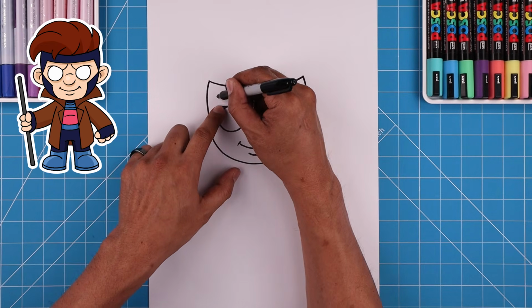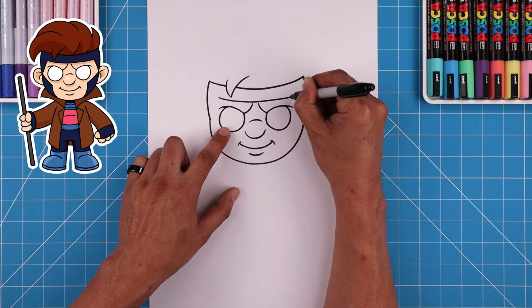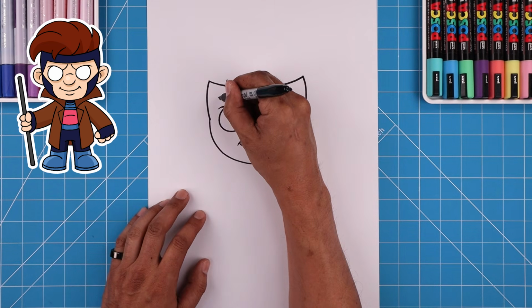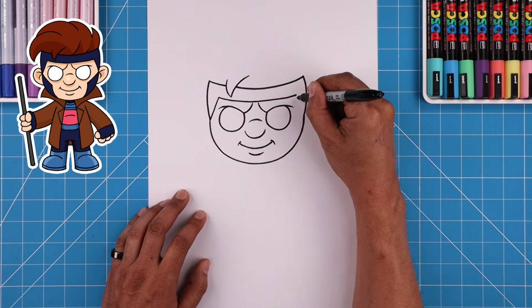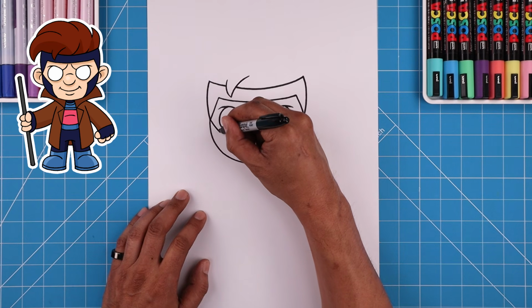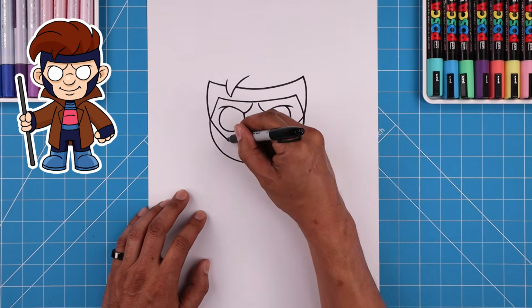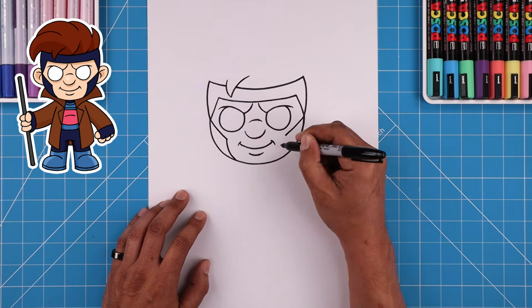Let's step down and draw that same curve from left to right, just up above the brow. Then from the ends, angle this down and out towards the side of the head. Come down and in just underneath the eyes. And I'll bend this down and then in towards the chin.